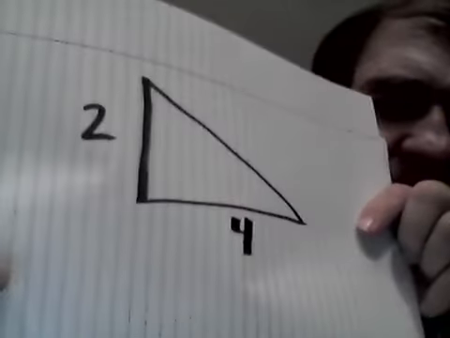I want to give you an example. Let's say I have decided to make a right triangle that has a side of 2 and 4. Side A is 2, side B is 4. So, what does that look like in the formula? A squared plus B squared equals C squared. 2 squared plus 4 squared equals C squared.